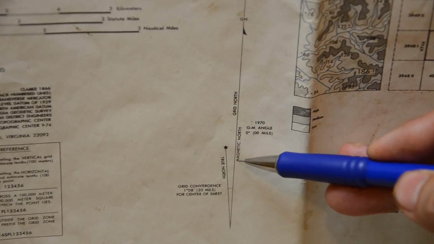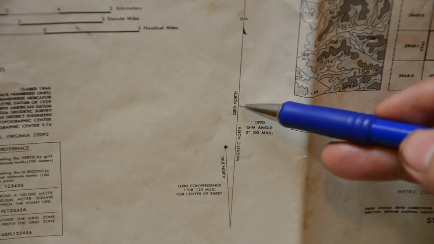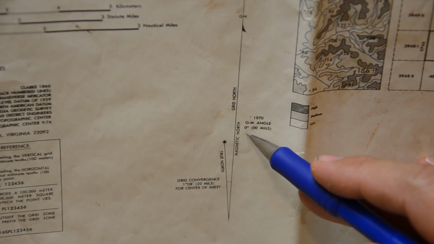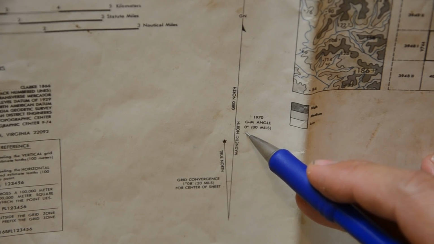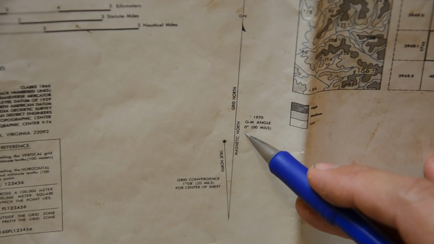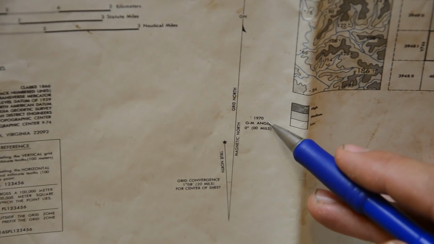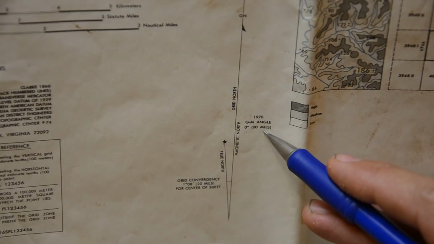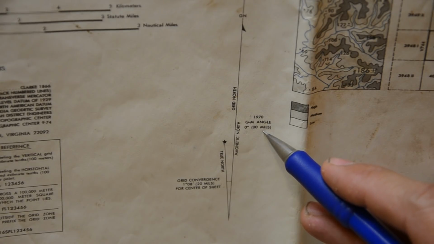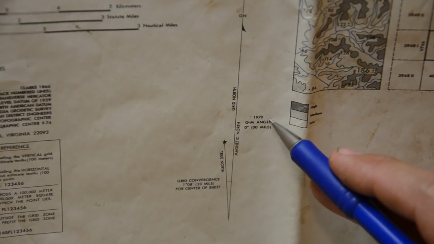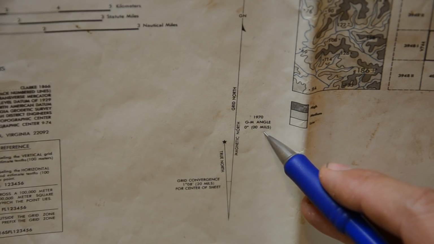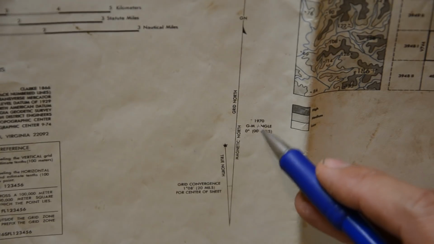So in this case, the difference between magnetic north and grid north is 0 degrees. So there's no conversion necessary, but that's not the case for very many places. This will tell you the date that that was recorded, so you would want to go online while you can and reference this to find out what the most up-to-date declination is for your particular map and record it here.